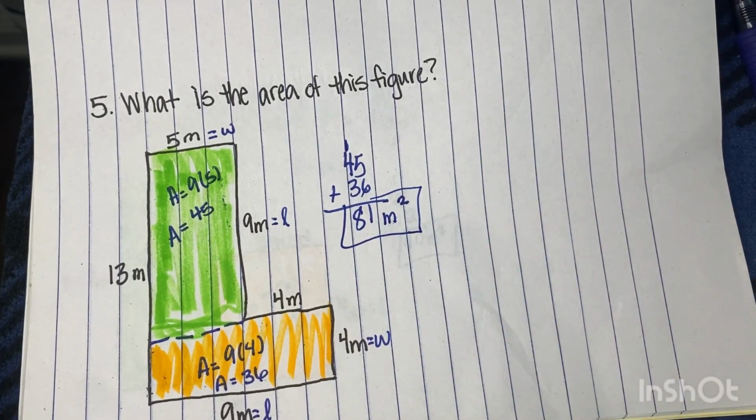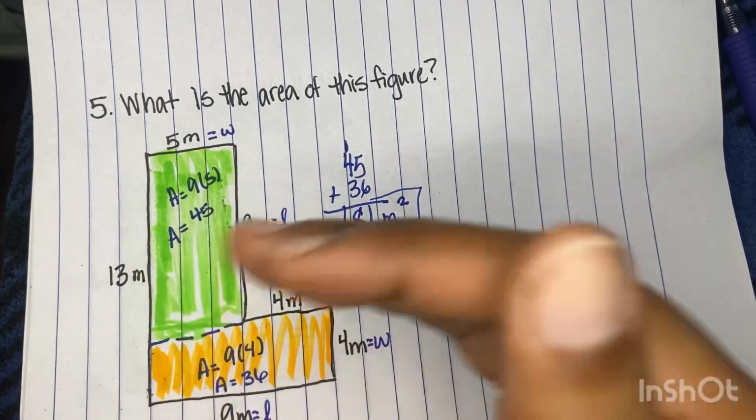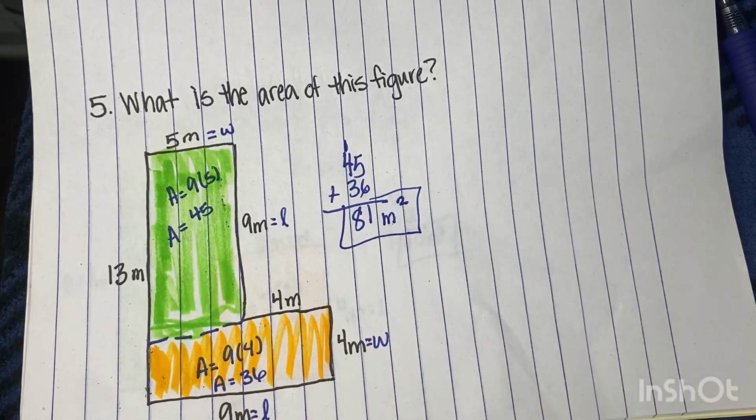So hopefully you got that. No matter which way you cut it, hopefully both of your areas added up to 81.